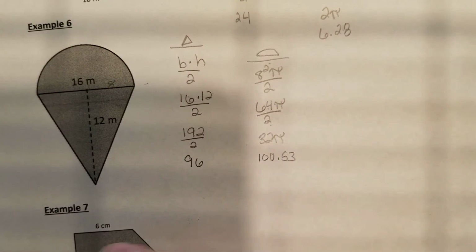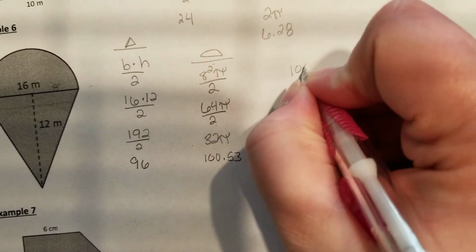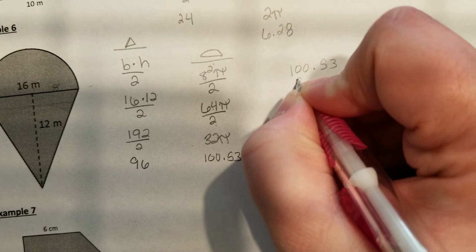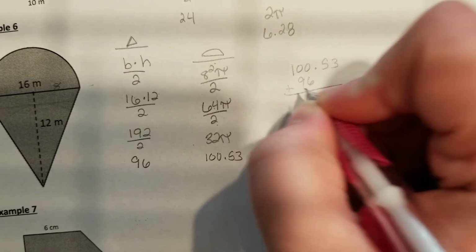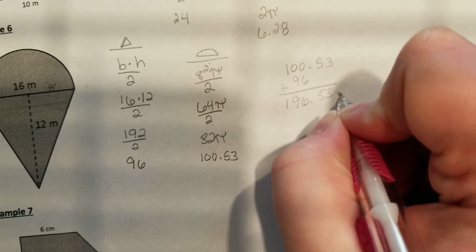100.53. And then we're going to add these two together, which I'll write out the steps, but this one's pretty easy to add together because it's 196.53 and then meters squared.